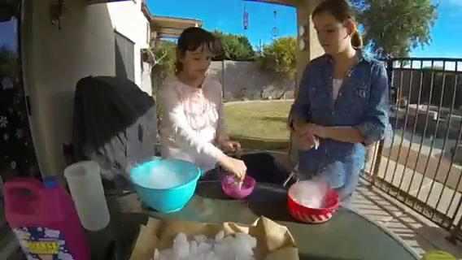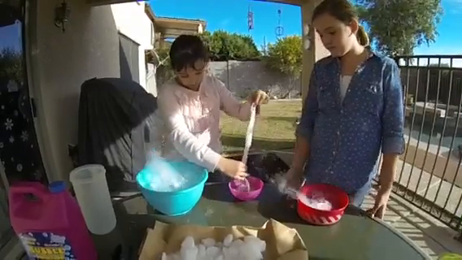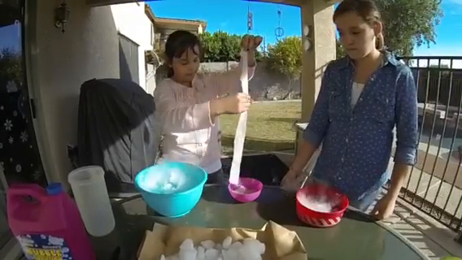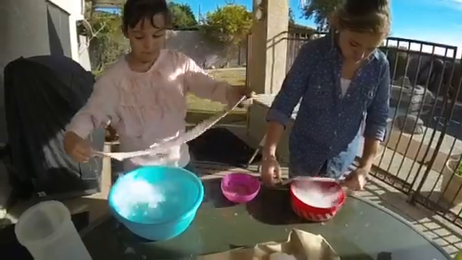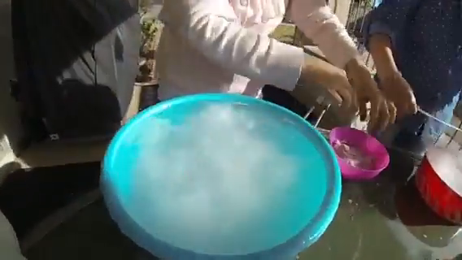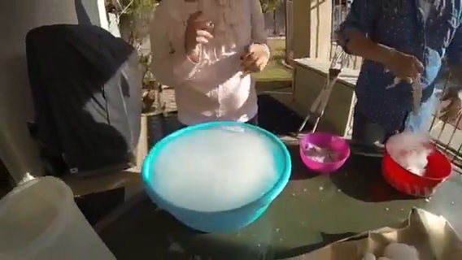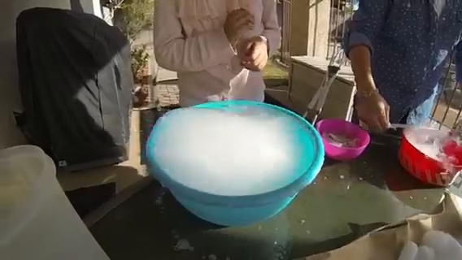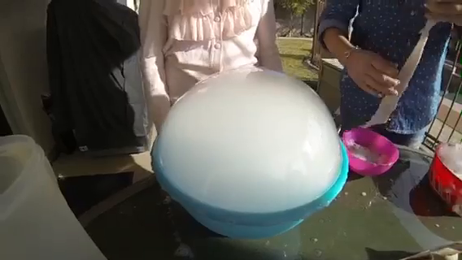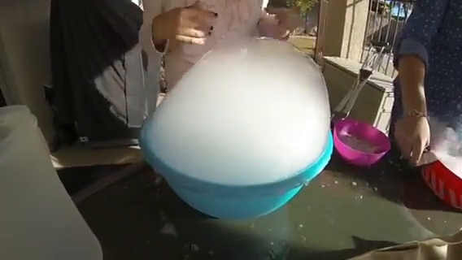Okay, so now we're going to be taking a strip of cloth and we're going to dip it in here. And then we don't want it to drip, so we're just going to take our hands and go down. Okay, so now it's going to get bigger, and we're just going to wait for it to pop by itself because it's more fun that way.